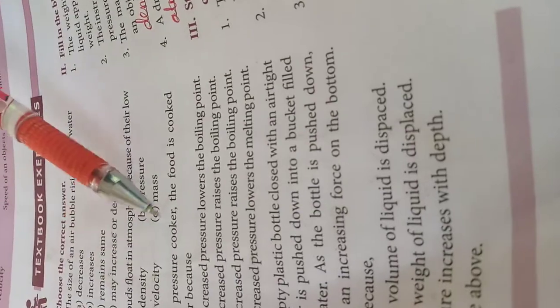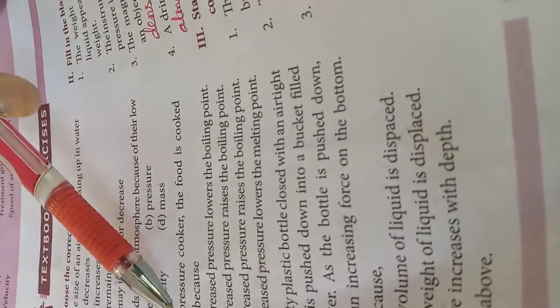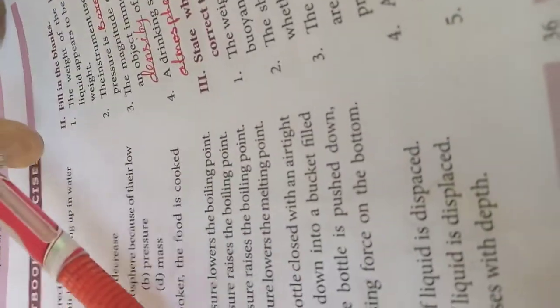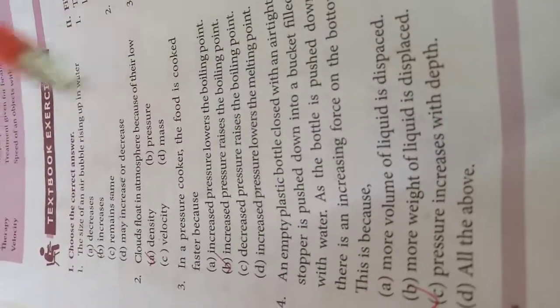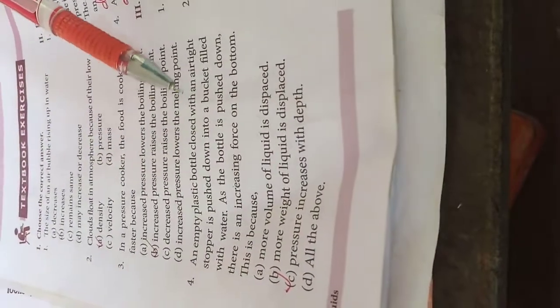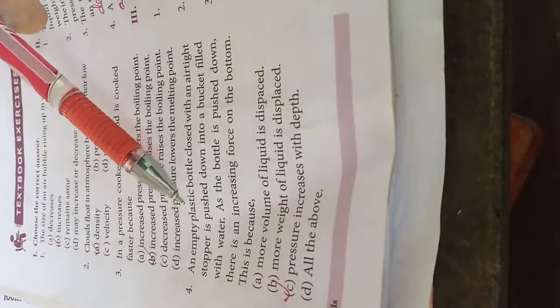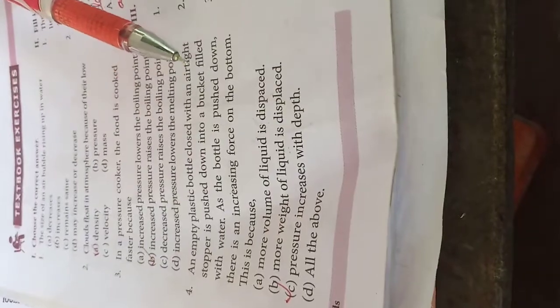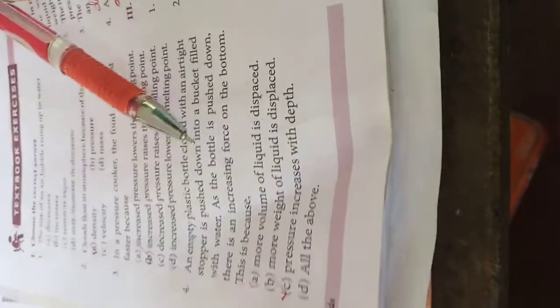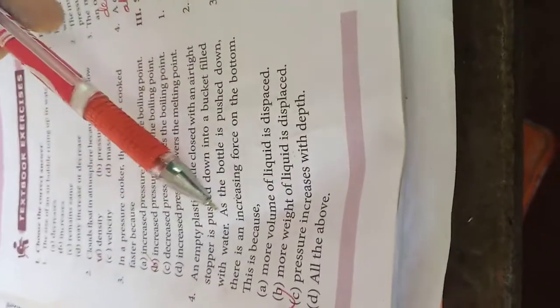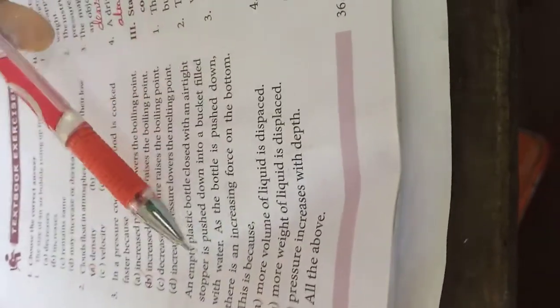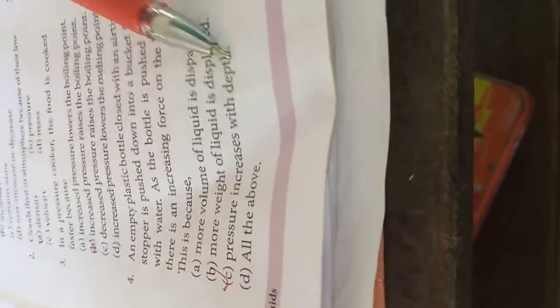Third one, in a pressure cooker, the food is cooked faster because, option B, increased pressure raises the boiling point. Next, fourth one, an empty plastic bottle closed with an airtight stopper is pushed down in a bucket filled with water. As the bottle is pushed down, there is an increasing force on the bottom. This is because, option C, pressure increases with the depth.